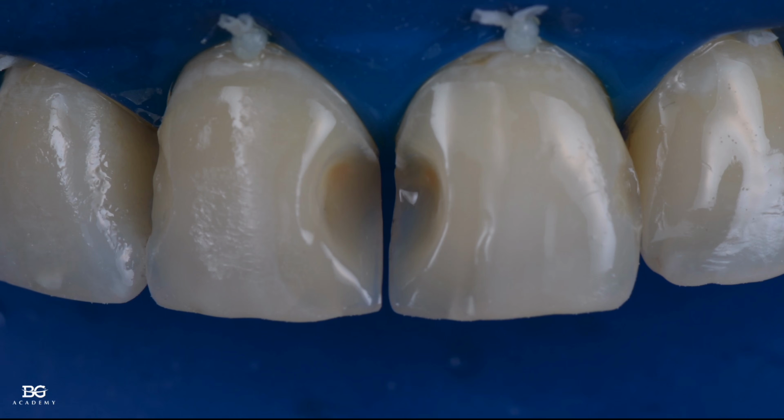So let me present this clinical case, or part of the clinical case. You can see here on the screen, teeth were treated because of the caries, class 3. Secondary caries, and now we are going to make our proximal profile, proper, better and easier.